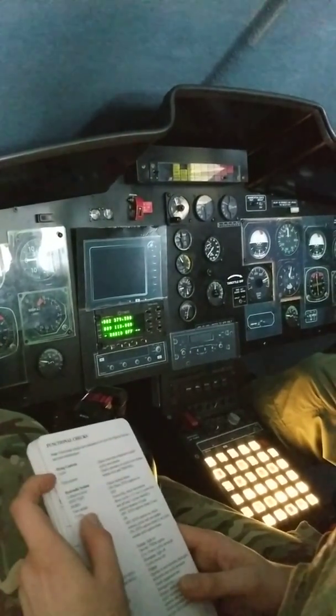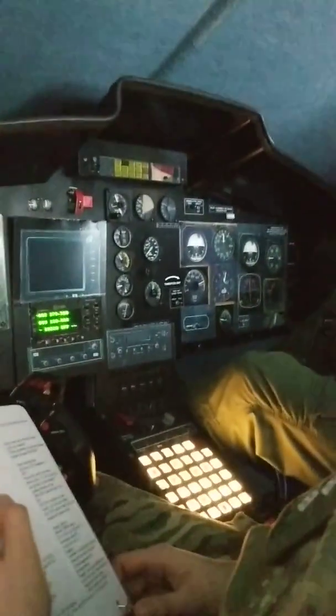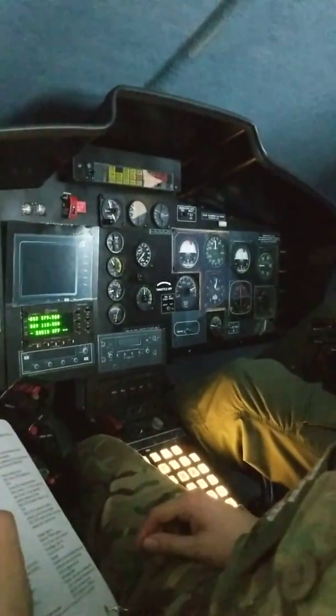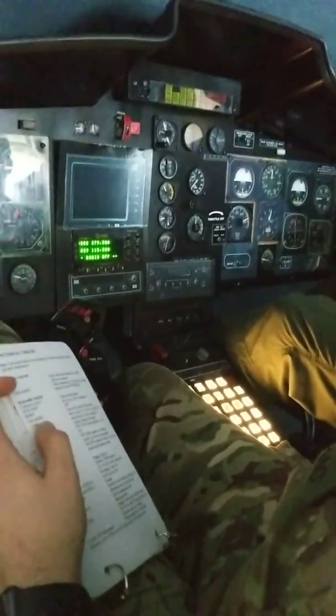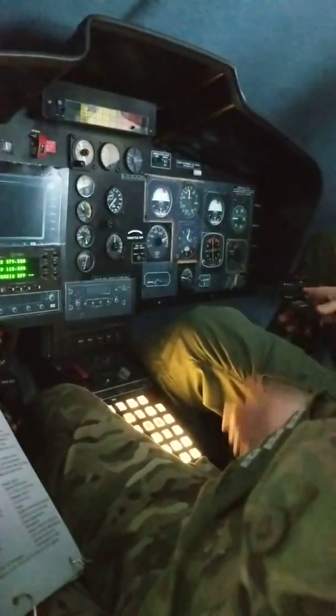Okay, so before we go through all these, there's another acronym to learn which is quite handy. CHARTA, C-H-A-R-T-A, and that will cover all of the things in there. Okay, so controls is the first one. Okay, so you've got the cyclic. Obviously, we always keep our hands on the cyclic at all times.